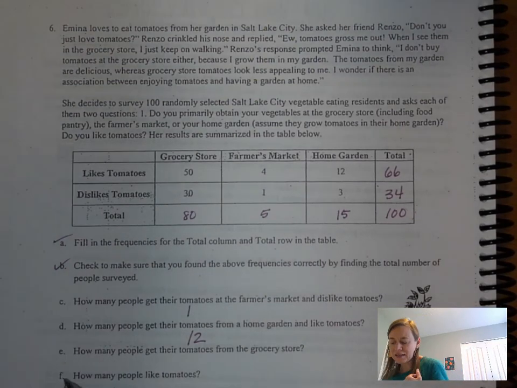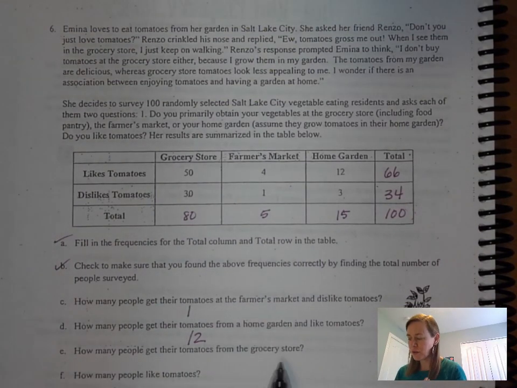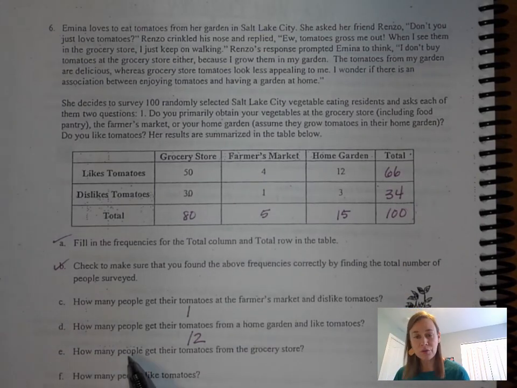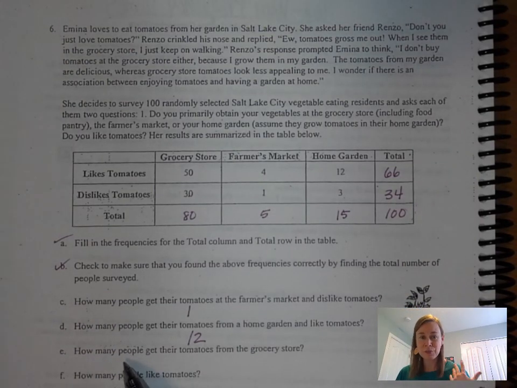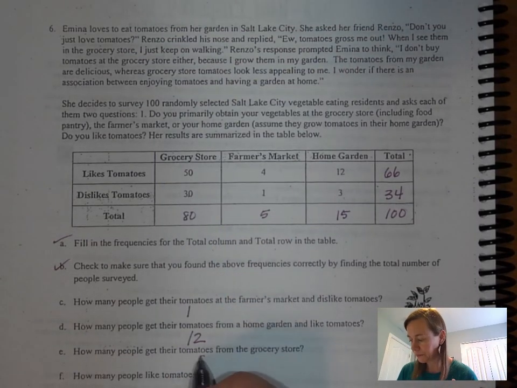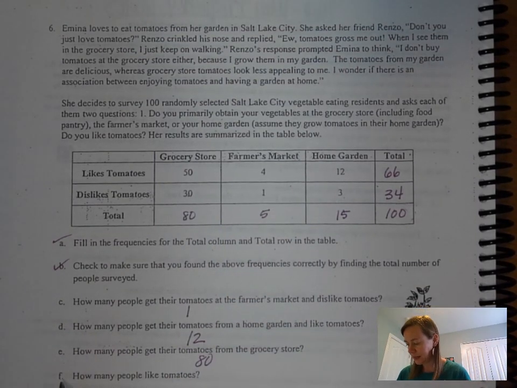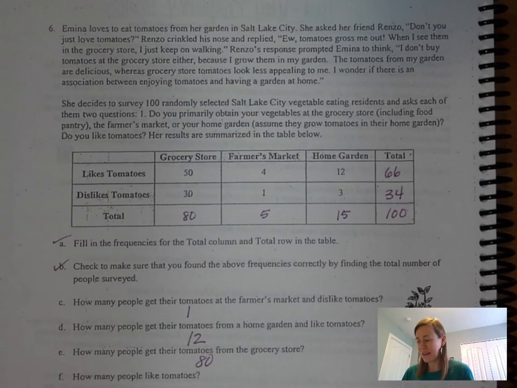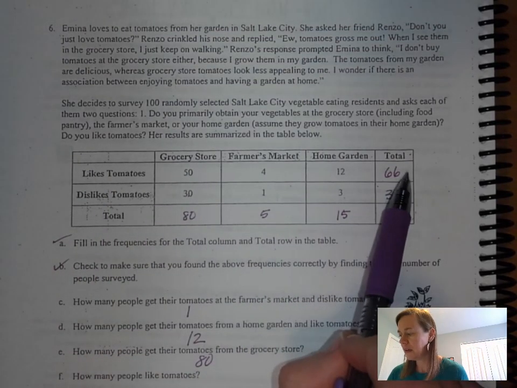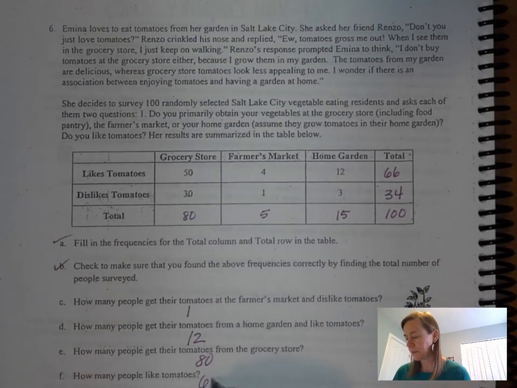Part E asks us, how many people get their tomatoes from the grocery store? So grocery store, and it's asking for total people, not just likes or dislikes. They want the total number of people that get them from the grocery store. So that's going to be 80. And then finally, how many people like tomatoes? Okay, likes tomatoes, we already have that totaled up over here, 66.